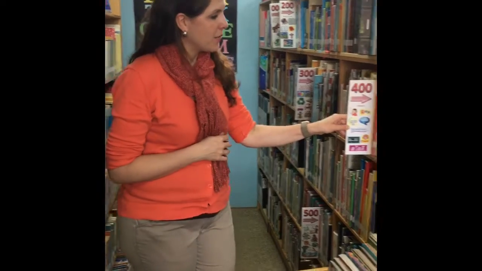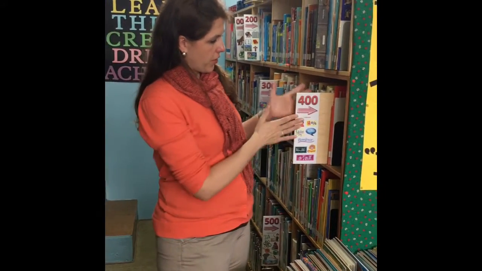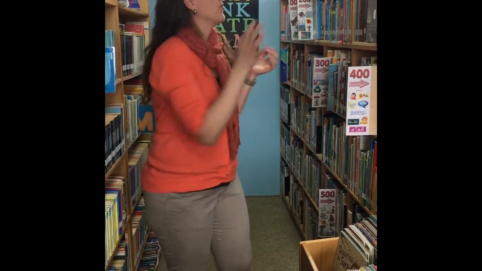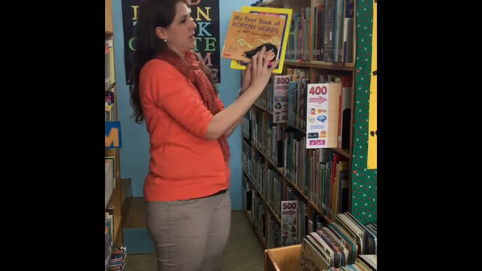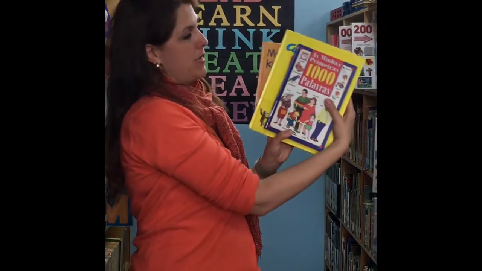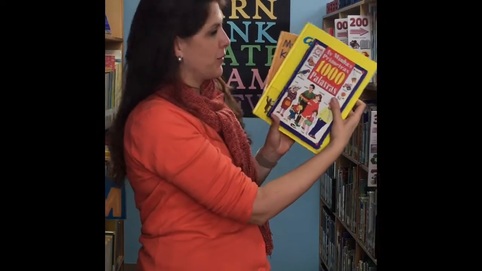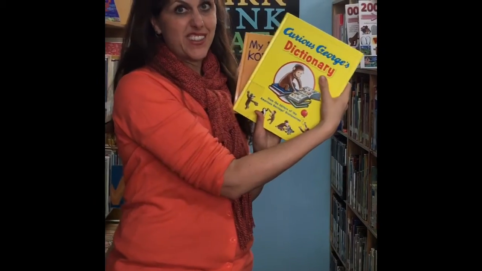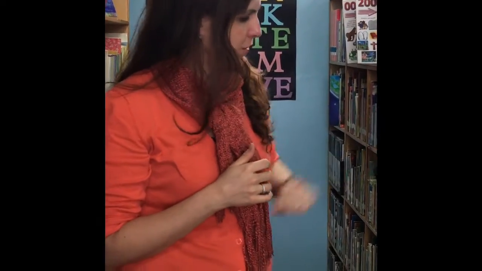Okay, so now the 400s are our languages, okay? So here at PACA, our kids speak a lot of different languages, okay? So here we have some books, like My First Book of Korean Words, As Minhas Primeiras 1000 Palavras em Português, or, let's say, Curious George Dictionary in English. So if you want to find different books on different languages, come to the 400s.